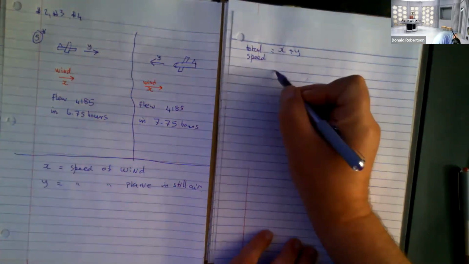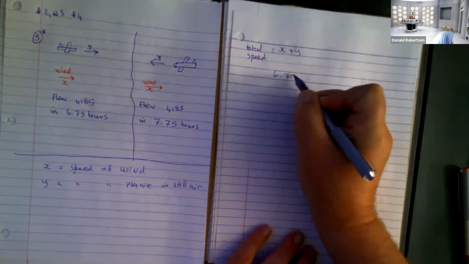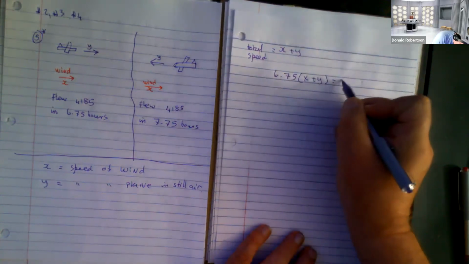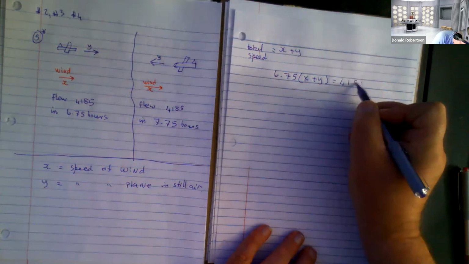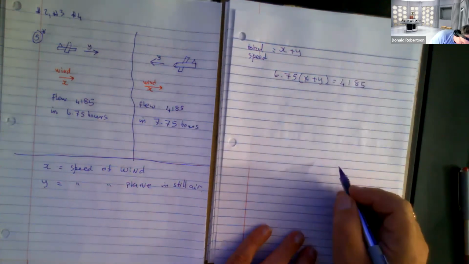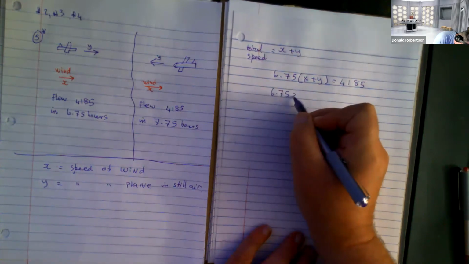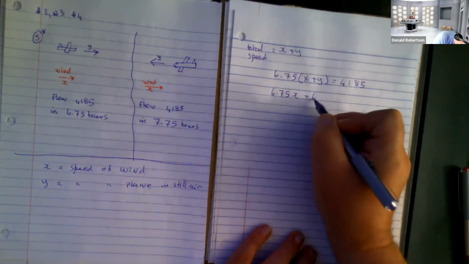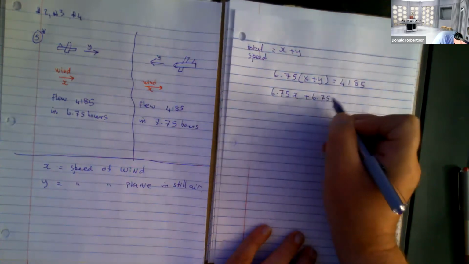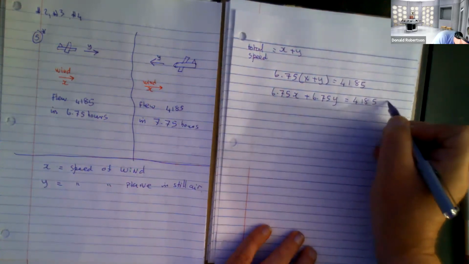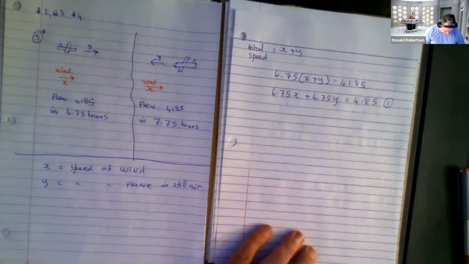So what that tells me is if you do 6.75 hours going at that speed, you will have covered 4,185 miles. If I distribute that, 6.75x plus 6.75y equals 4,185. There is our first equation.